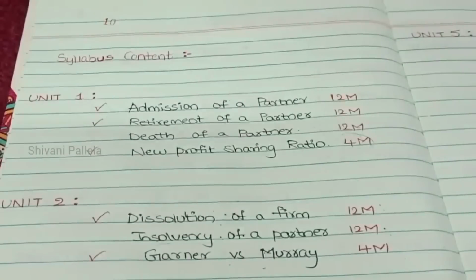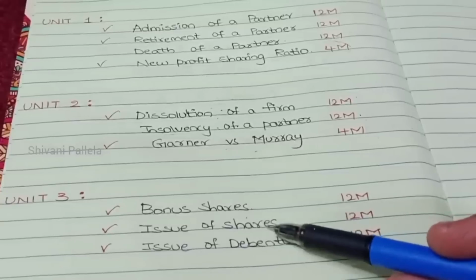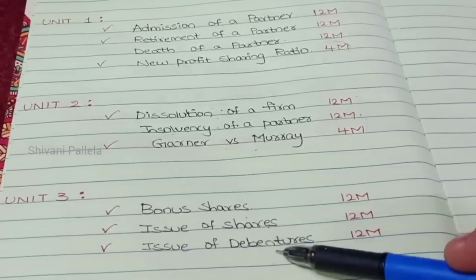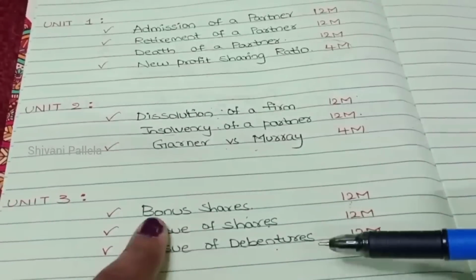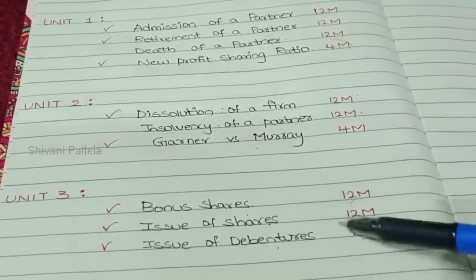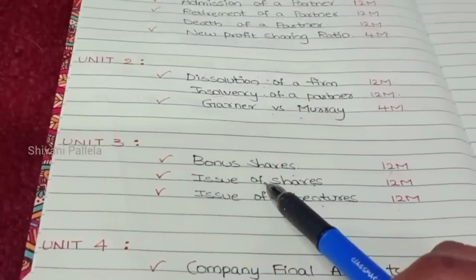Okay students, from unit number 3, you have issue of shares, issue of bonus shares, and issue of debentures. All 3 problematic for long are important. So you should learn this, or else you can learn theory also. In this unit, one theory and one problematic they will ask in the examination hall.